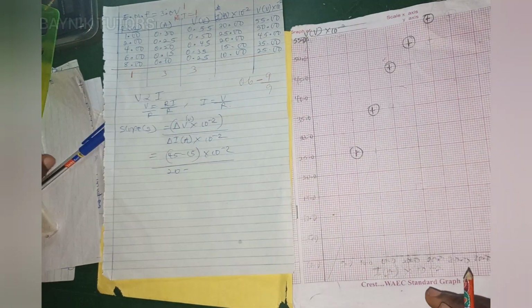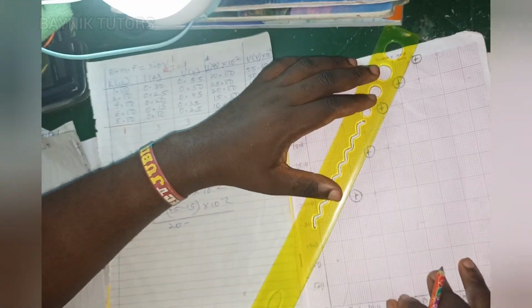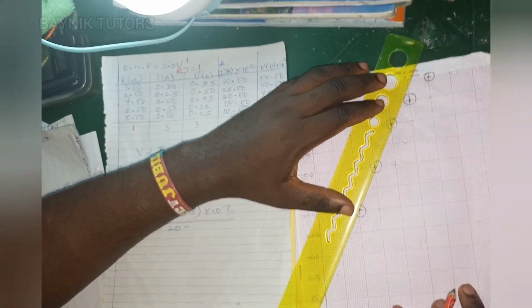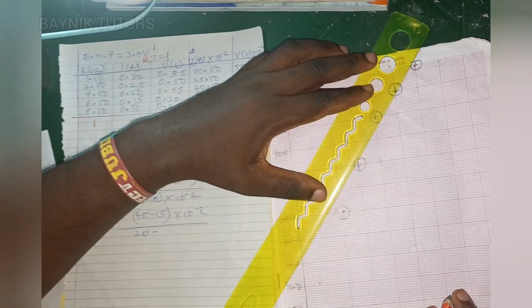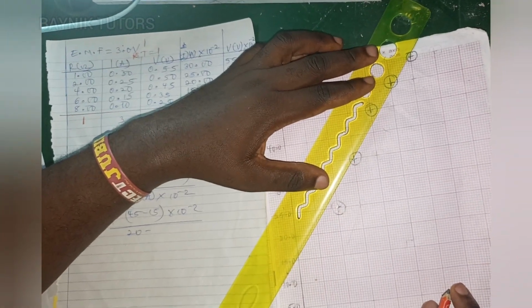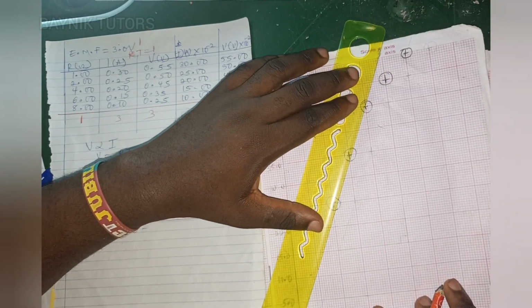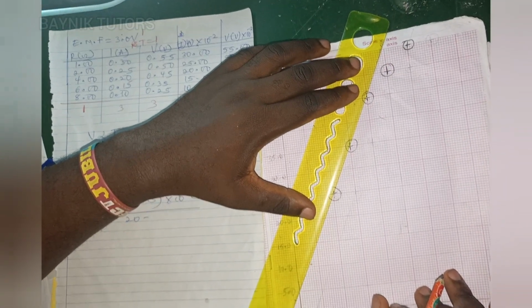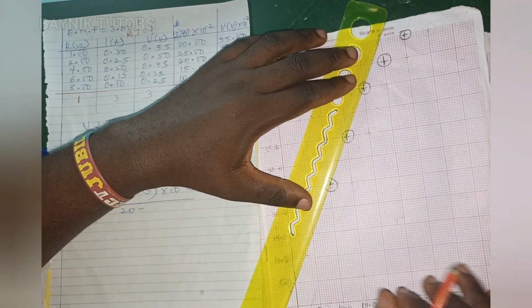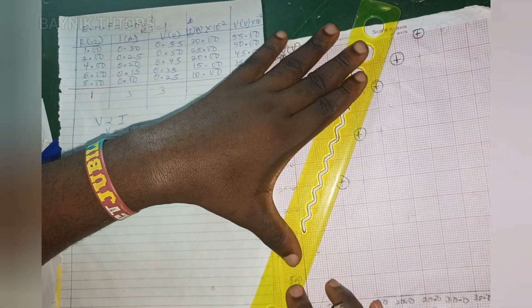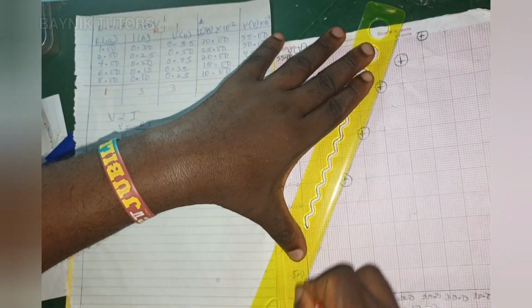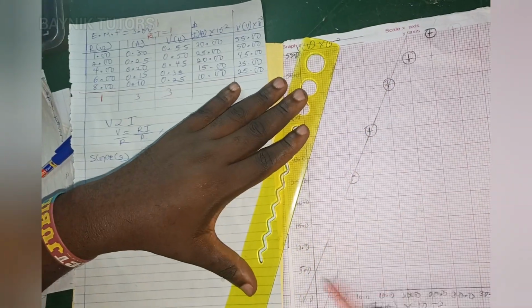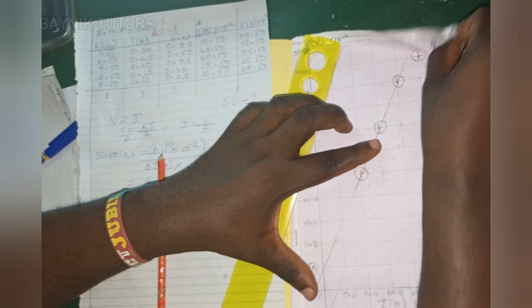So from there, we can easily look at what can be our line of best fit. The line of best fit should cross at least 3 points.